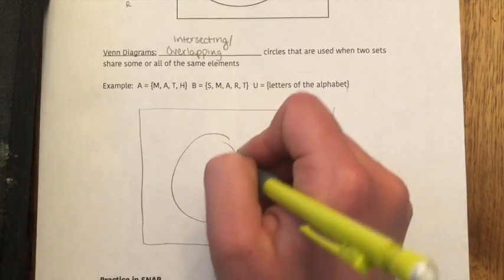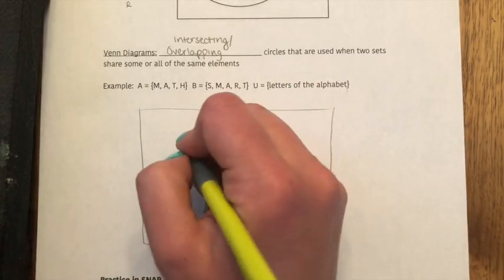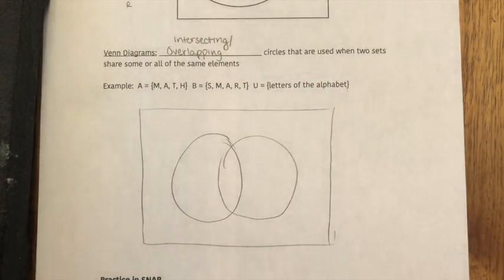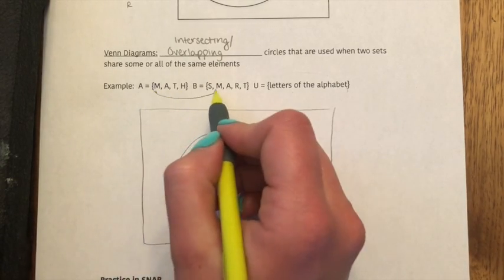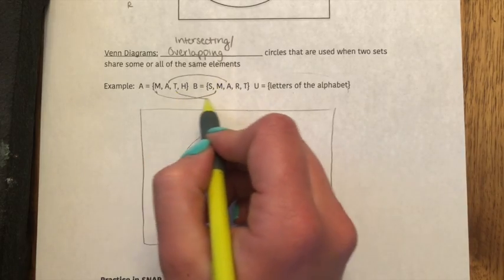We're going to notice some overlap between sets A and B. So they share M's, A's, and T's.